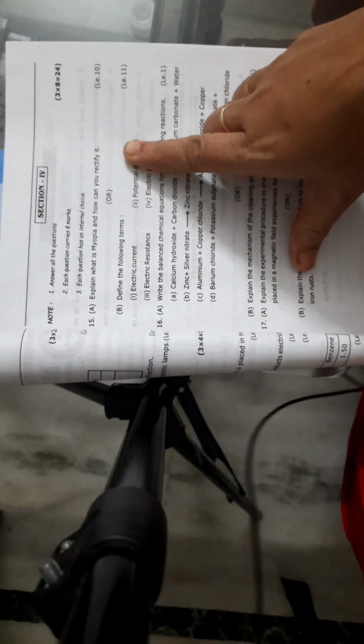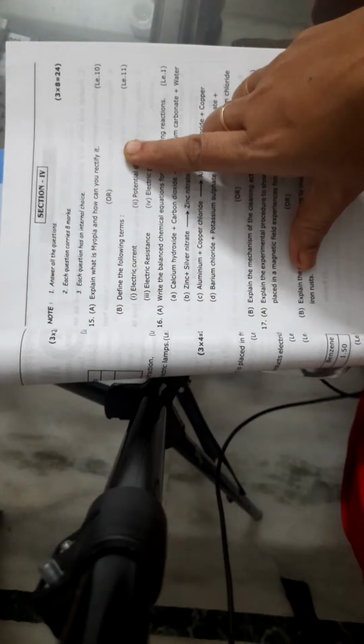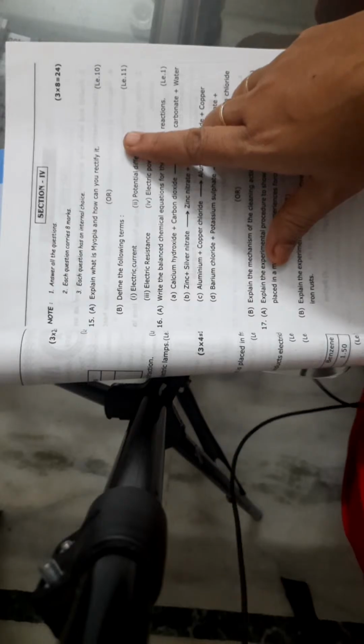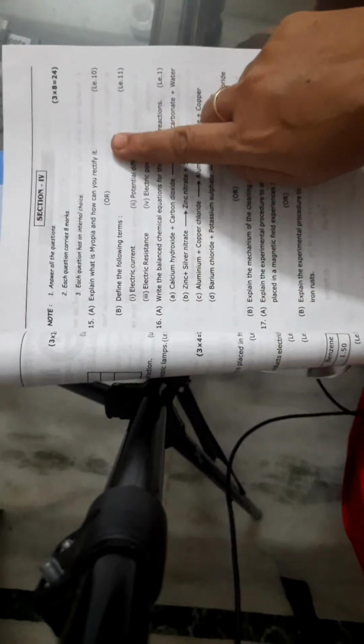Defects of vision we are getting for 8 marks. So only fools will leave this question. Practice it very nicely, and then all the 3 diagrams you need to draw: normal eye, defective eye, and corrected eye. Then write in sequence: introduction, then reasons, then correction. This is a very sure question which is going to be in 8 marks.